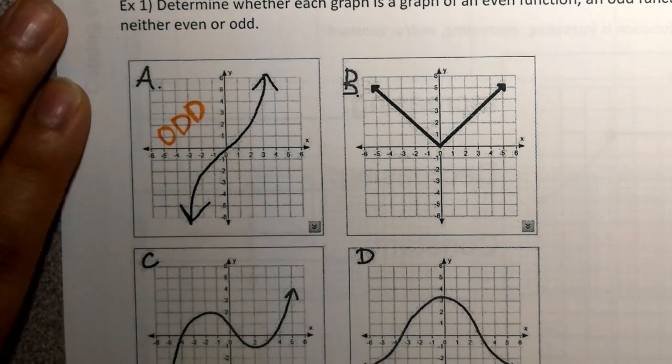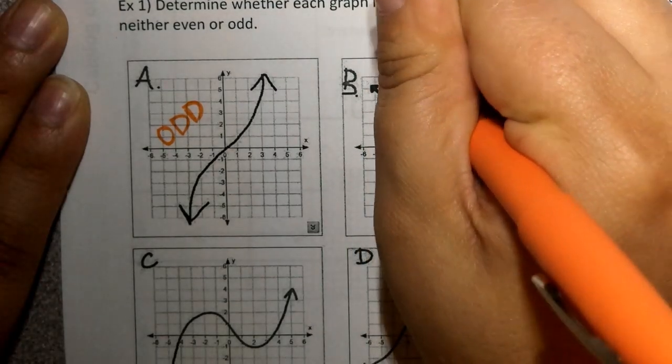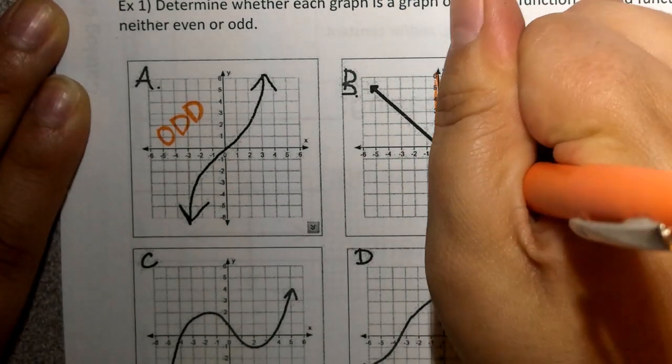B, even, odd, or neither? Even. Is it symmetric about the y-axis? Yes.